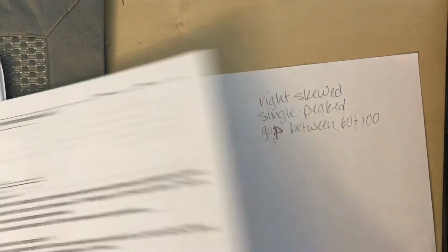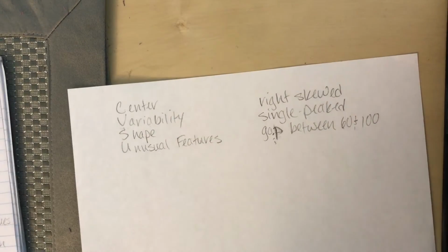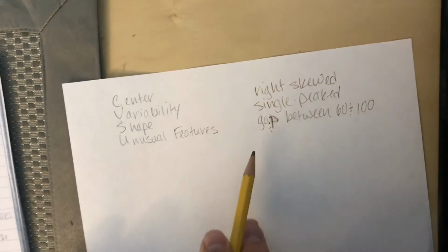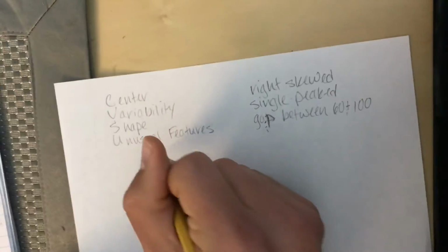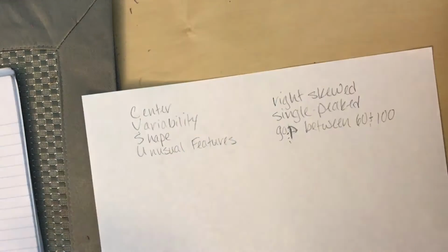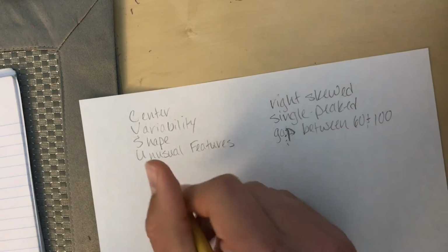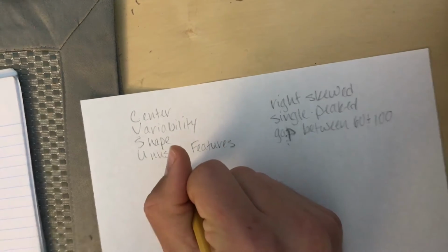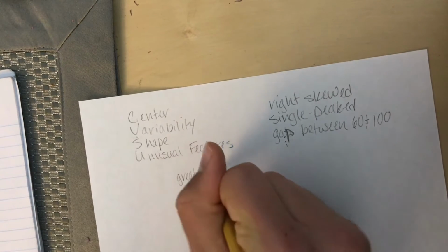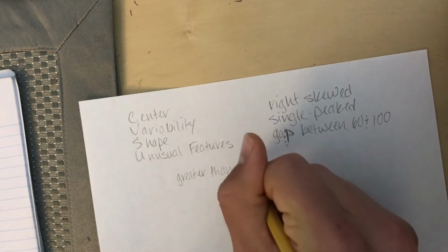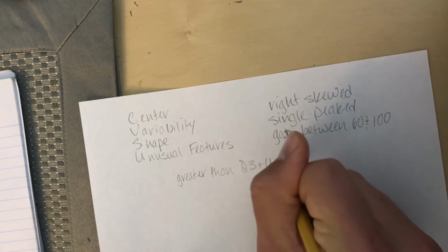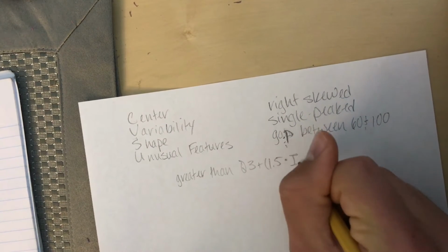Then for an outlier, you're going to look at the Q1 and Q3. An upper outlier is going to be greater than Q3 plus 1.5 times the IQR.